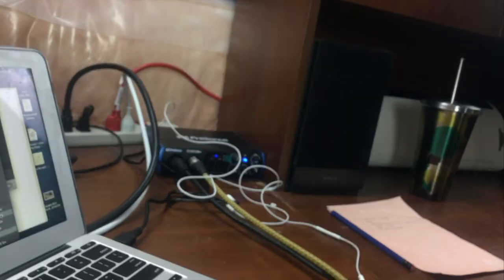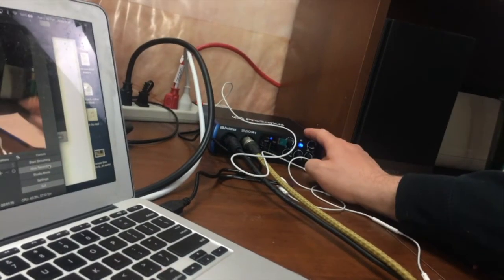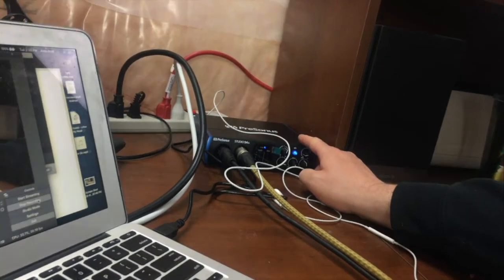Get over it. Let's take a peek at the equipment that I am using. Right here is my vocal mic. To the side here is the mic that's going to be picking up my guitar. And I've got the cables from these mics running into this machine right here. This machine is a PreSonus interface.